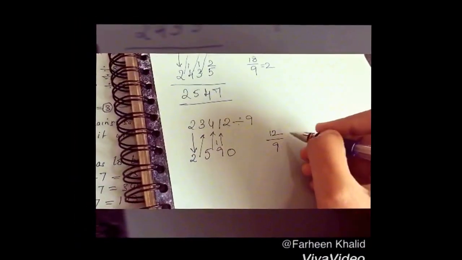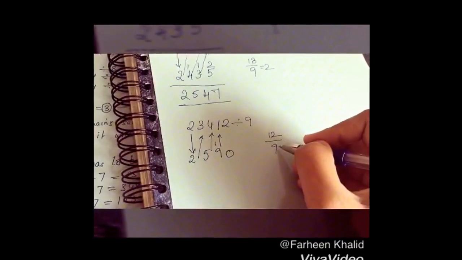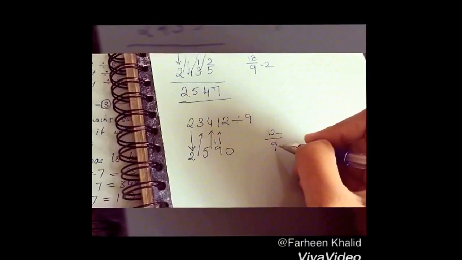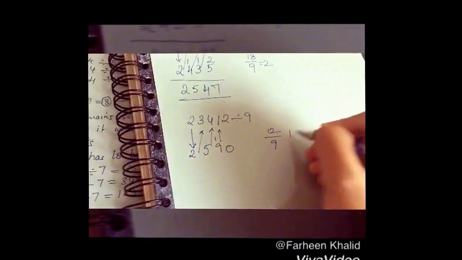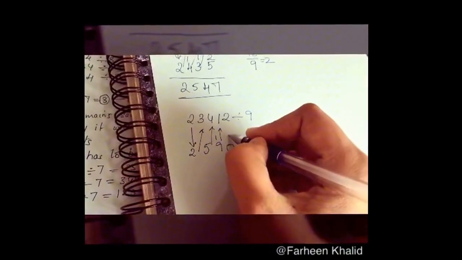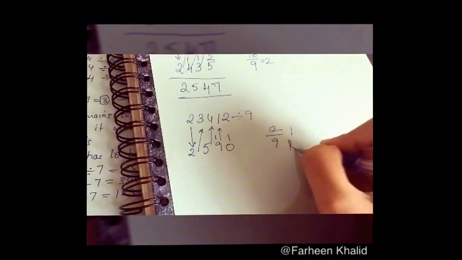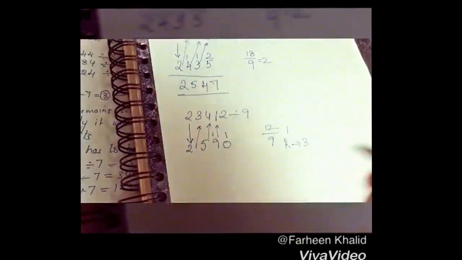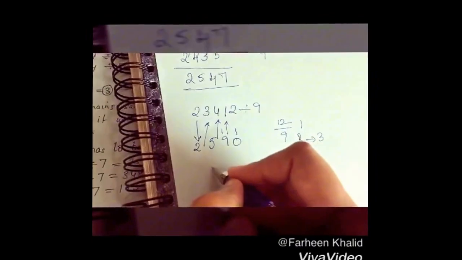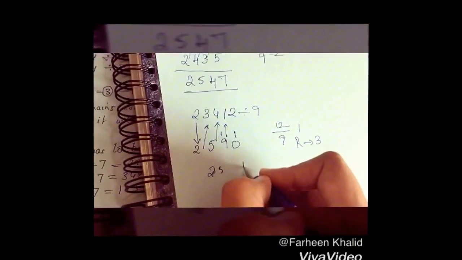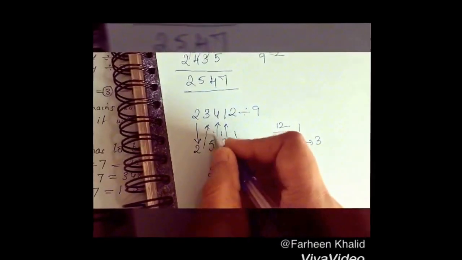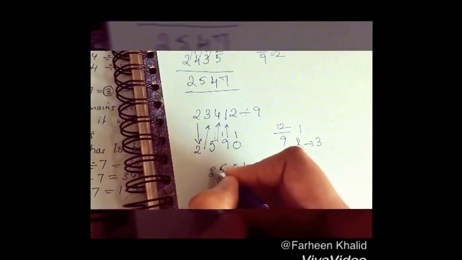But this time we do not have a perfect answer. So how many times does 9 go into 12? It goes in one time. So you put that 1 as a carry over here, and you have a remainder 3. So that's your answer. You go from this side, you go 2, then 1, and then you put a 0, you carry a 1, and it becomes 2601 with remainder 3.